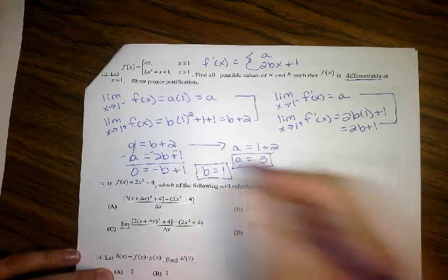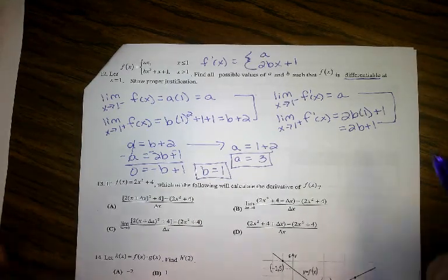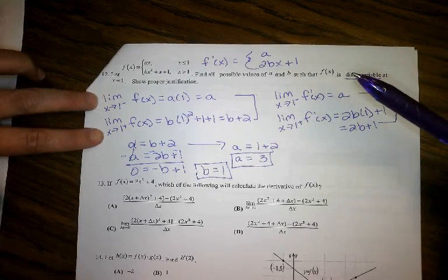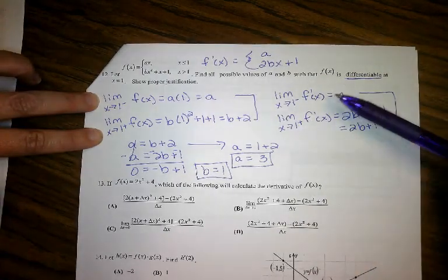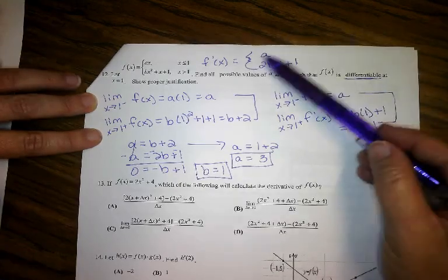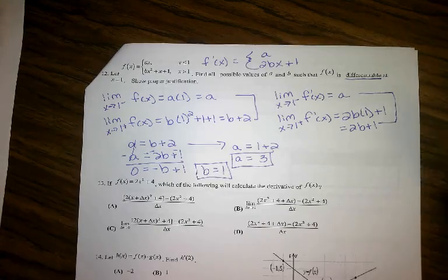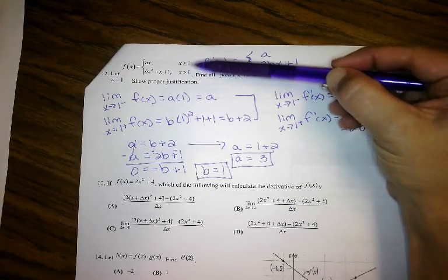So when you have these piecewise functions, remember the limits from the left and the right have to match for continuity. The limits have to match for the left and the right for the differentiability. And so you just find the derivative and check the limits from both sides. And I'm, of course, using the value where the piecewise function could have a jump, and that's why we check that value.